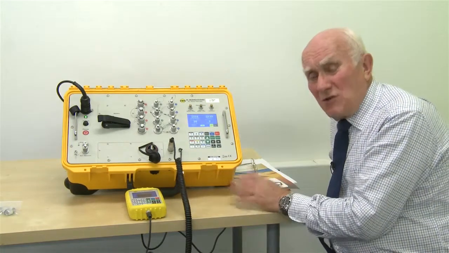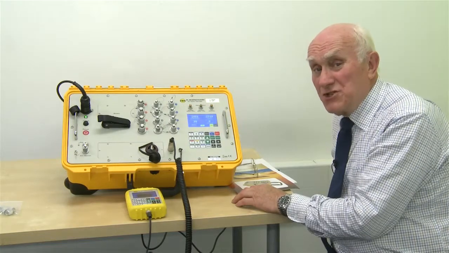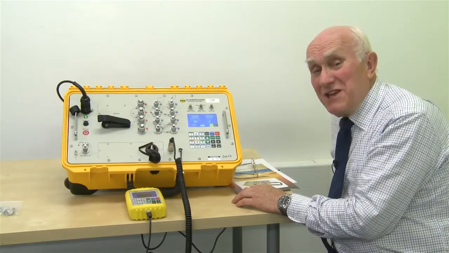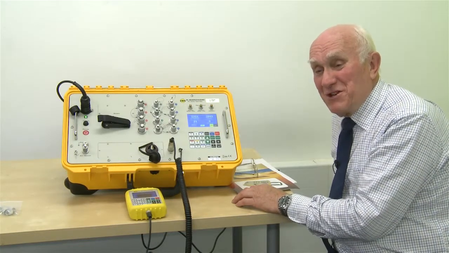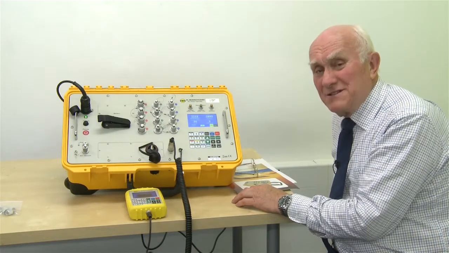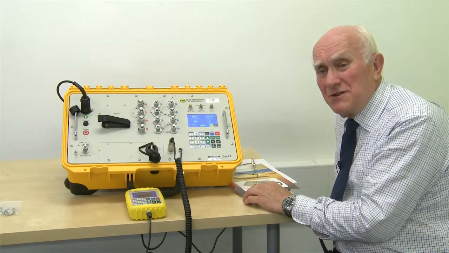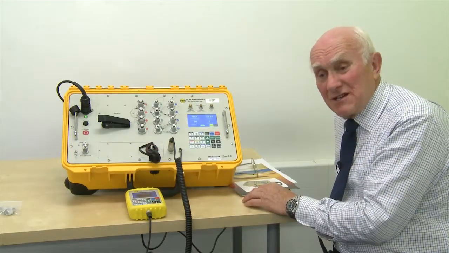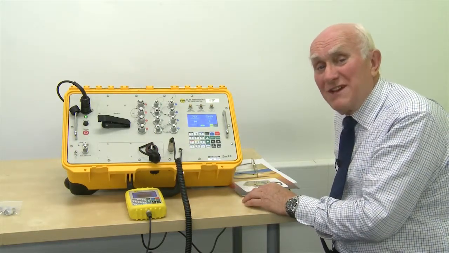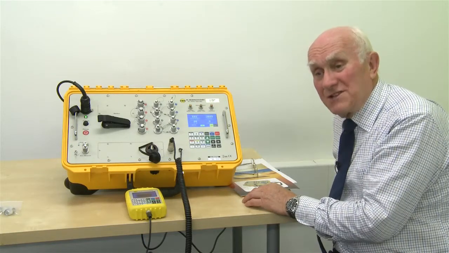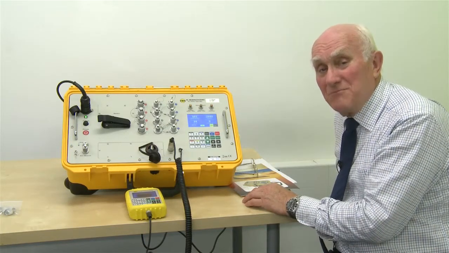One of the things I've not mentioned to you, probably because you won't have heard it, is that the internal pumps of this instrument are very, very quiet. You may just catch it a little bit when it's in the control mode. Otherwise, it's totally silent. The pumps only run when they're needed. Otherwise, they go into a standby off mode.